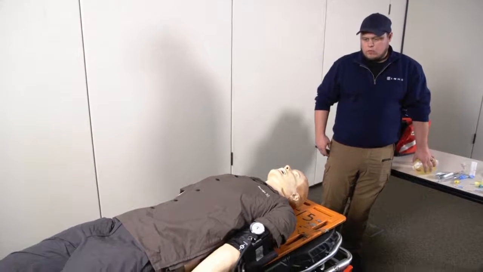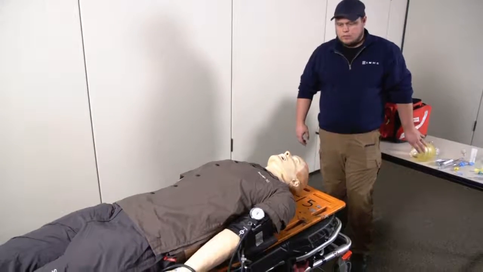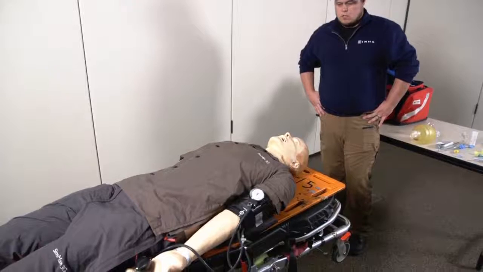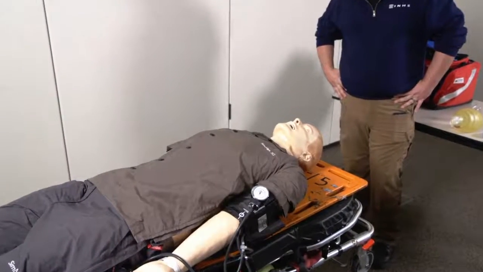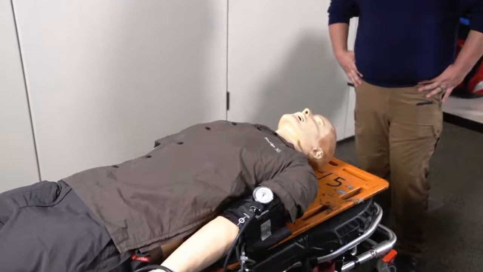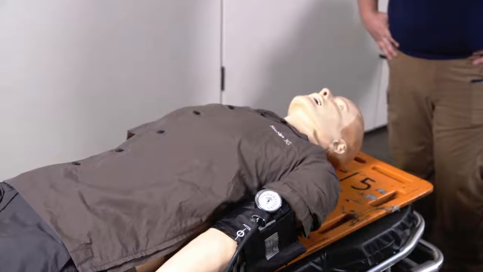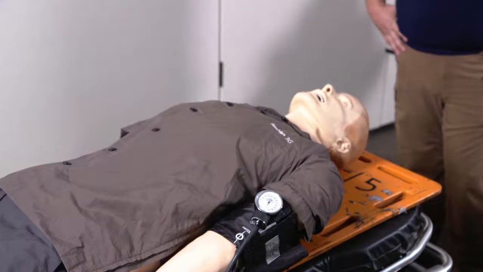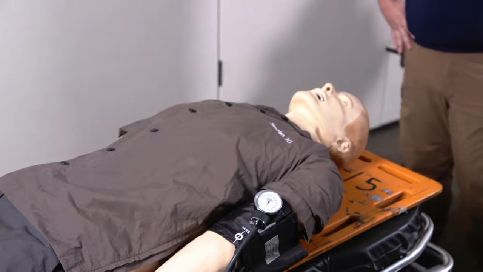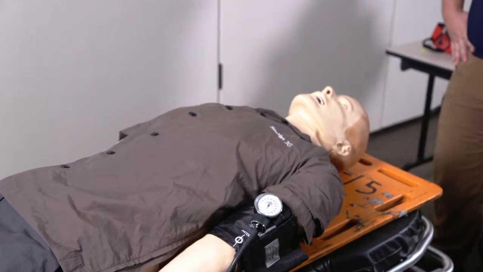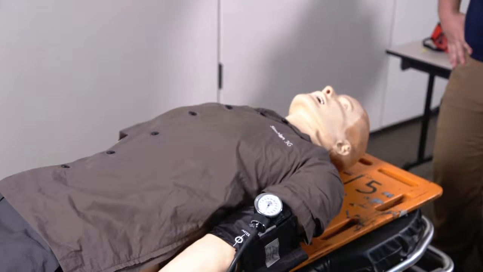The other thing he's capable of doing is we can fully talk through him. He makes sounds. So you can actually hear when he's coughing, having difficulty breathing, if he were to vomit, moan in pain. And like I said, we as instructors can hook up a headset and completely speak through the speaker in his mouth and answer every question for him.